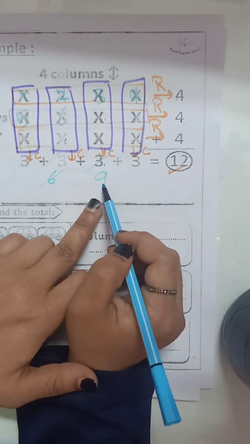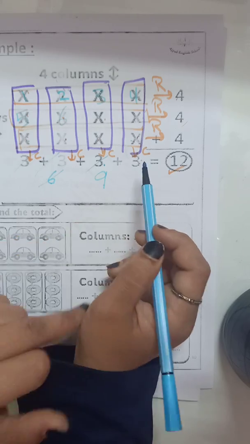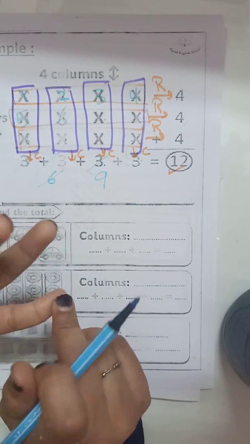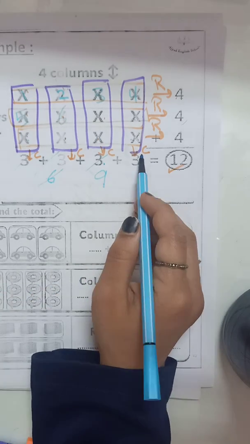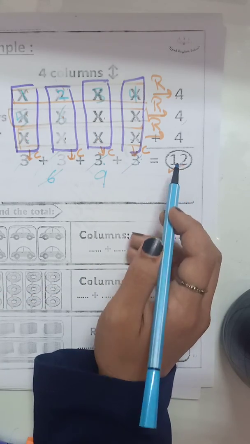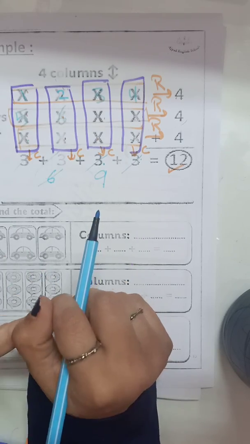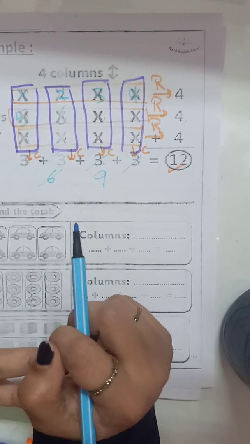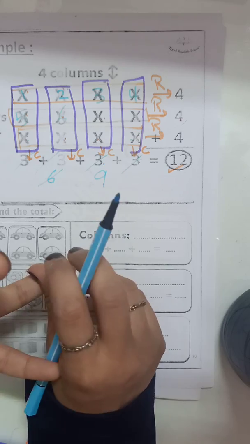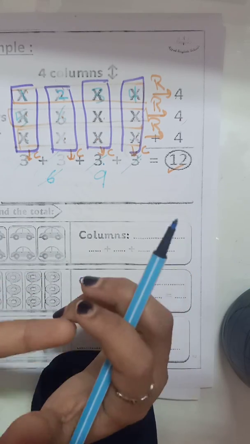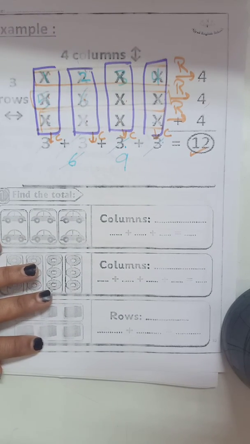We have now 9 plus 3, 9 in my mind and 3 in my fingers. After 9, 10, 11, 12. So we have 12 by 3 ways. The first one by count, the second one by counting rows, elements in rows, and the third one counting the elements in columns.